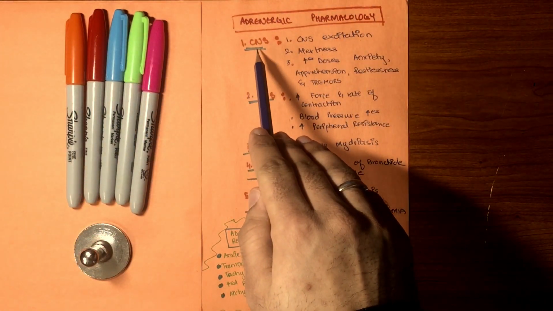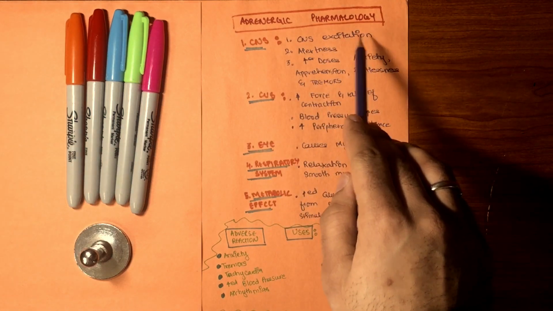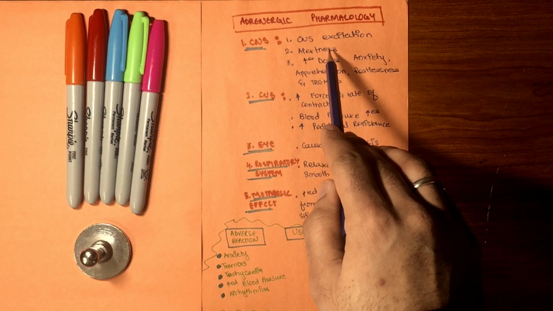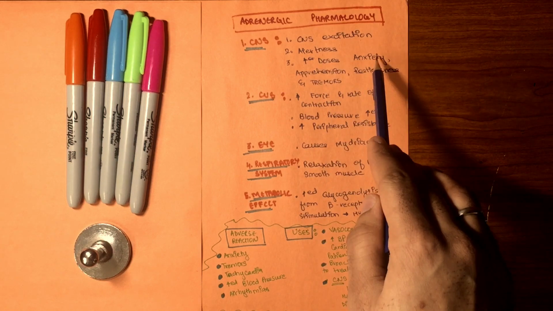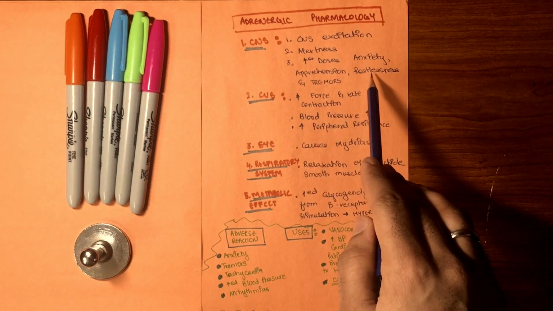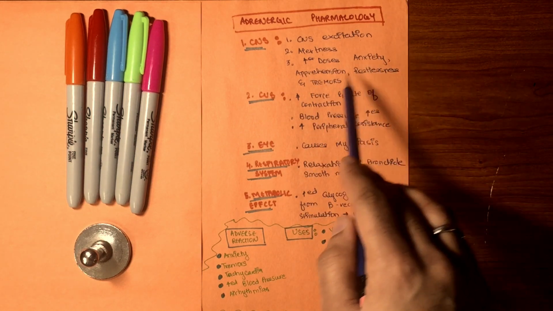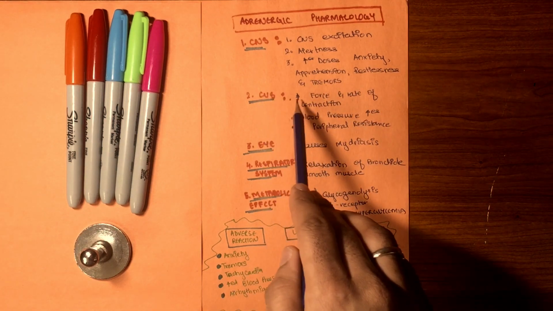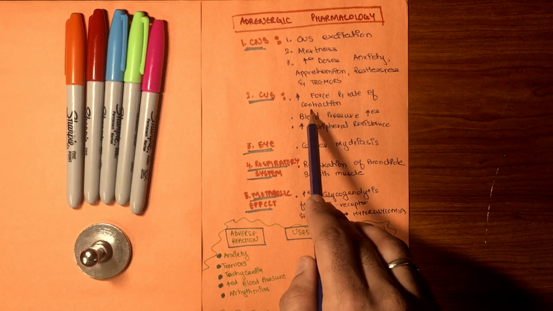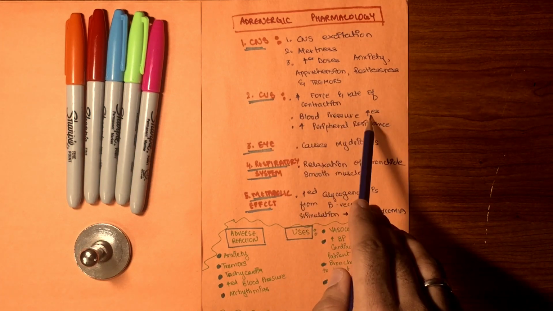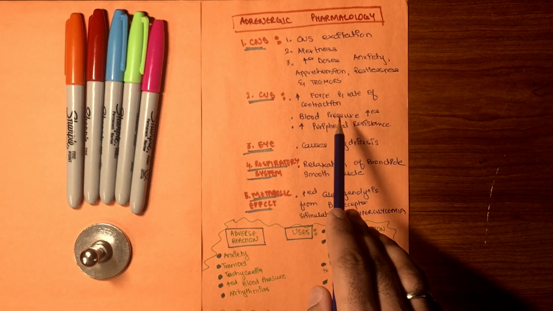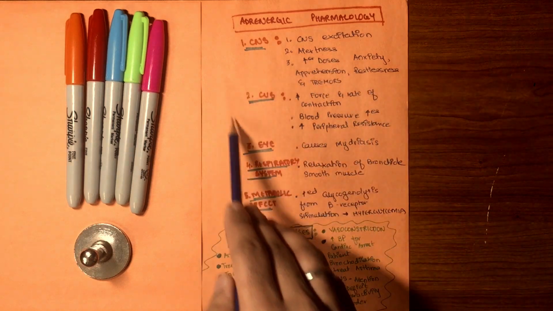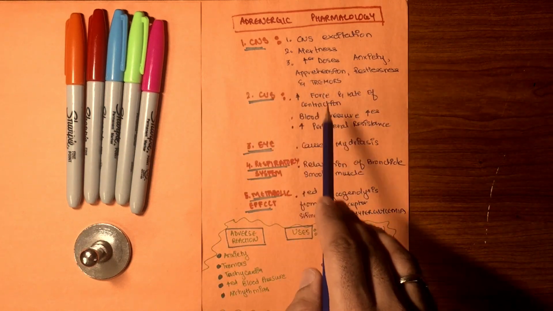These are the adrenergic pharmacological actions. In the central nervous system, it causes excitation, causes alertness to be on the rise. At high doses, it may cause anxiety, apprehension, relentless restlessness, and tremors. In the cardiovascular system, it increases the force and the rate of contraction. The blood pressure increases, the peripheral resistance increases, and the heart activity overall increases.